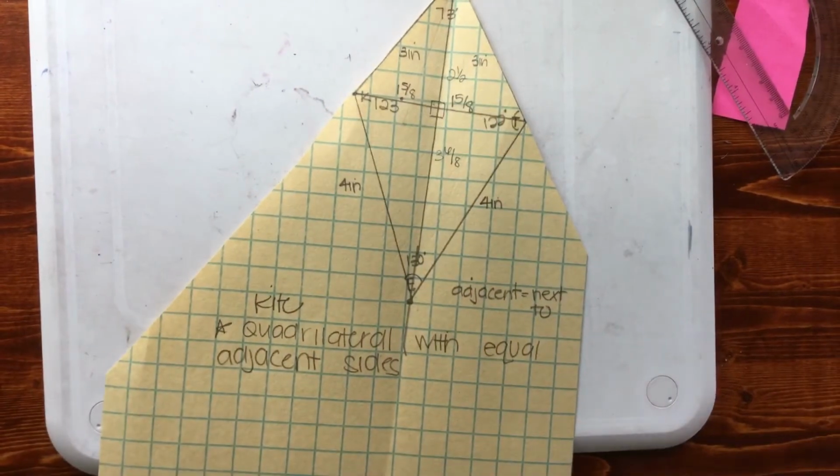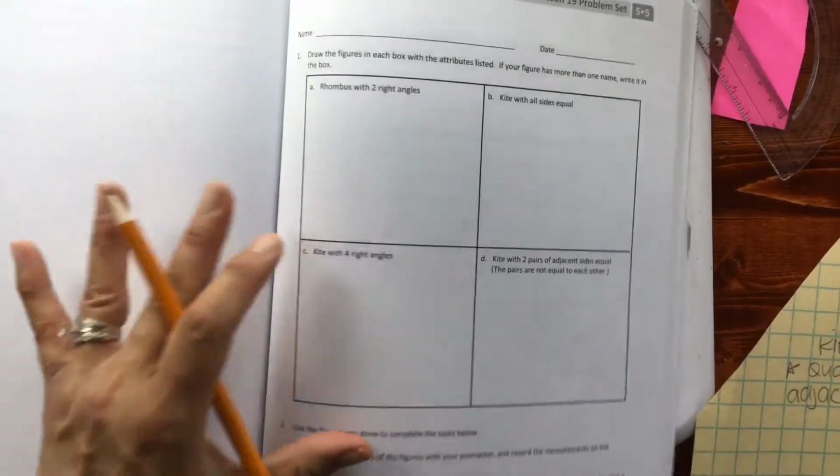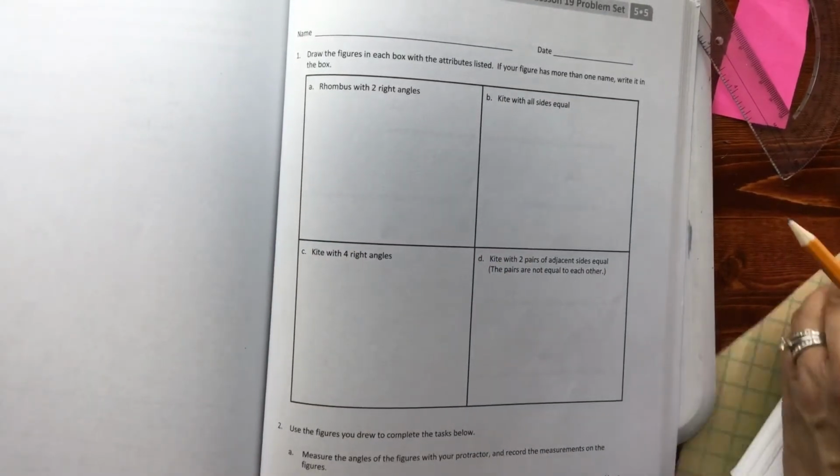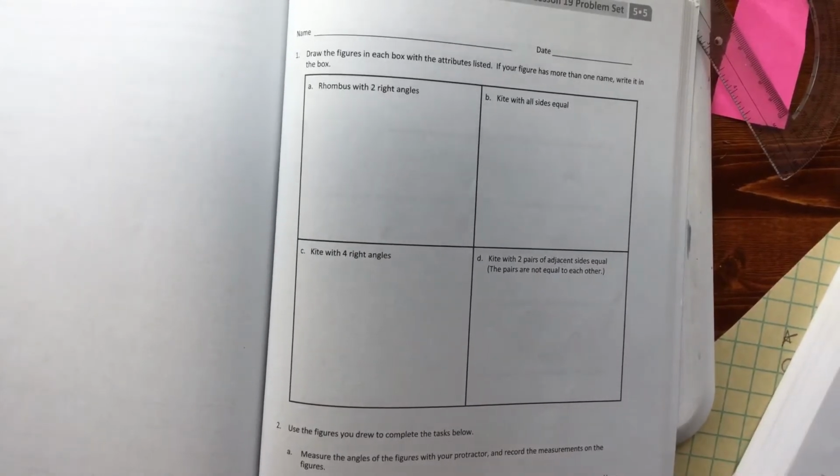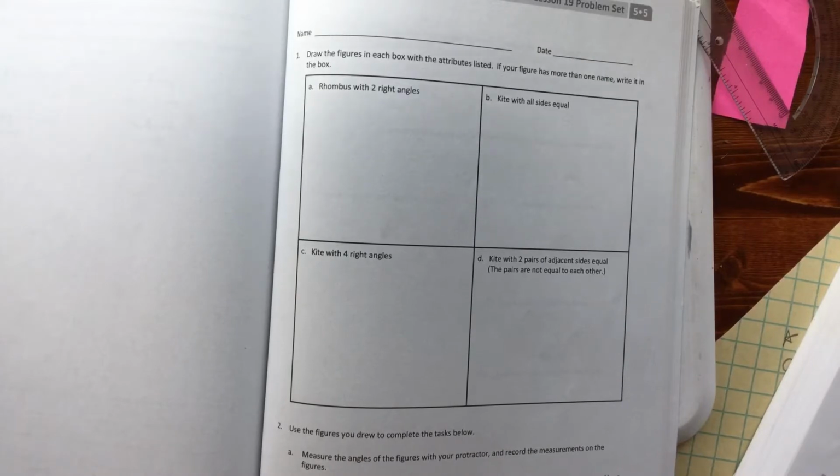Okay, so we're going to switch over to the problem set because I do want to show you some different ways kites could be drawn and not have my book fall off. Okay, so for lesson 19, it says draw the figures in each box with the attributes listed, and then if your figure has more than one name, write the name in the box. So this first drawing wants a rhombus with two right angles. Now what this means is it can have more than two right angles. It just has to have two right angles.